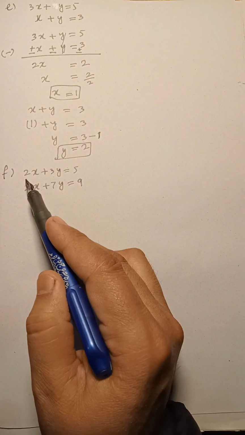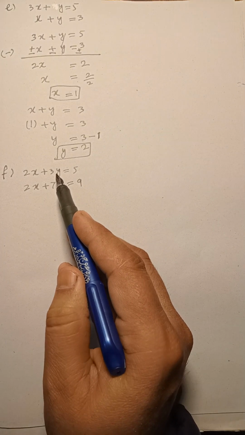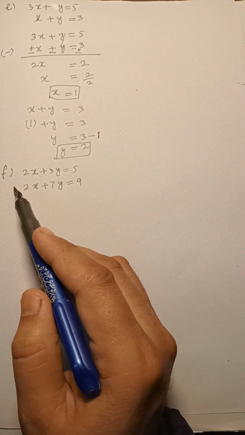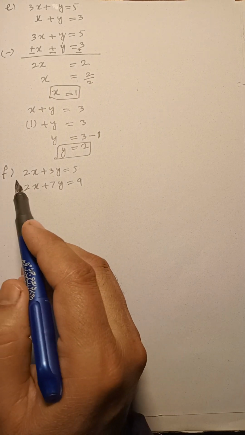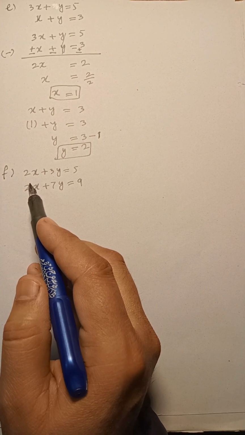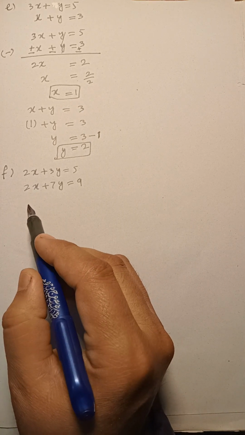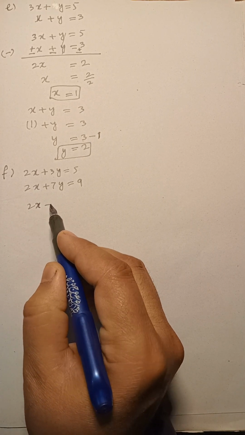Now see this part, 2x and 2x are the same, while this is 3y and this is 7y, and these are different. So these are the same but they don't carry opposite signs, they have the same sign, so we have to change the sign so they may carry opposite signs. So let us write again.